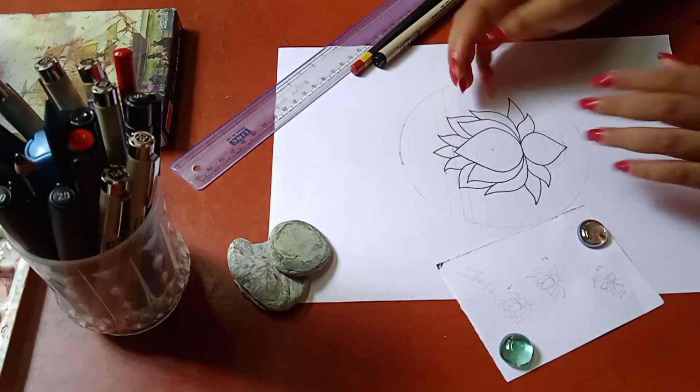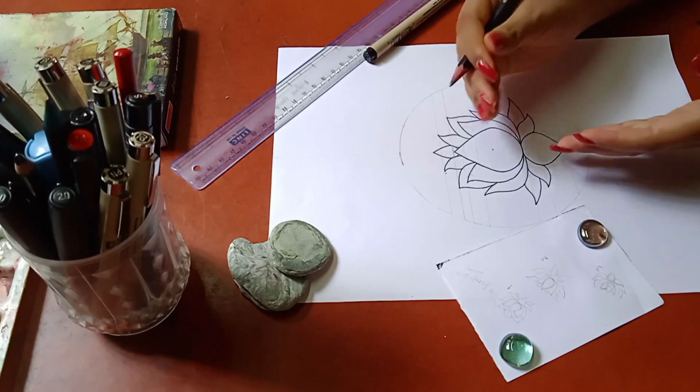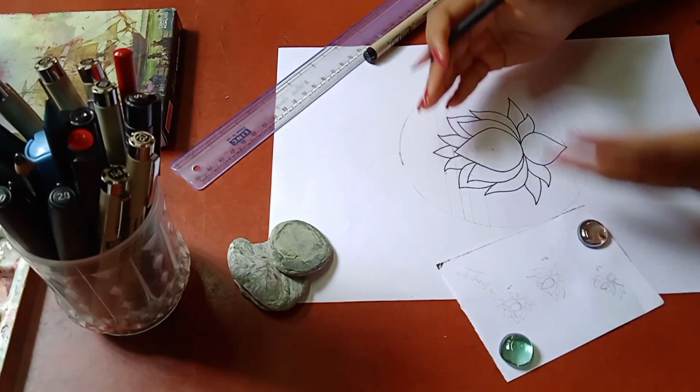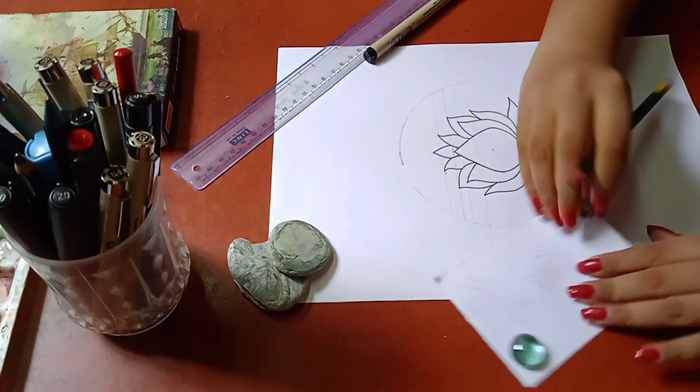The line work is complete now. I hope it is relaxing for you people. Now I'm doing the inner lining. Let's see how it goes. In this mandala also I'm going to keep it floral because it is a completely floral mandala.